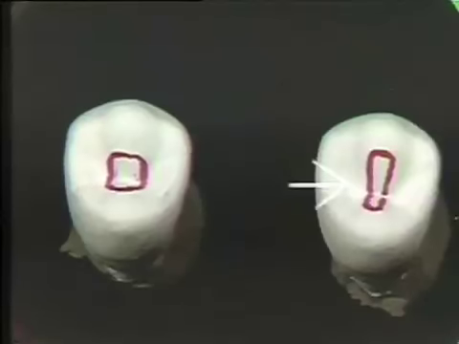The crown, although it's fairly wide mesiodistally, the X-ray shows you that it's a very narrow pulp, and the crown is very broad buccolingually. So you would have a very narrow, very broad pulp, as indicated by the radiograph and the shape of the crown. Let's move on to the mandibular molar.